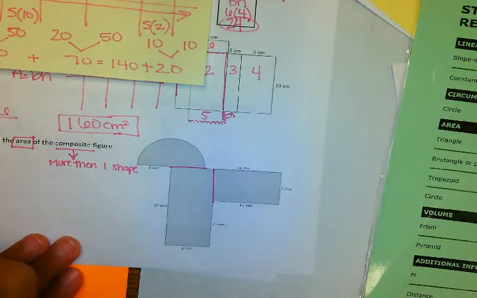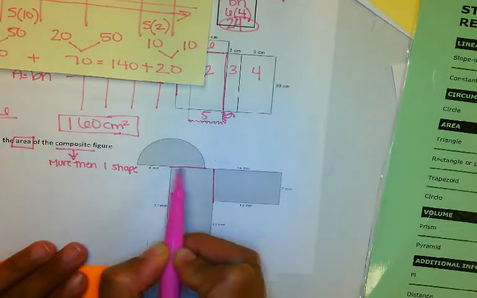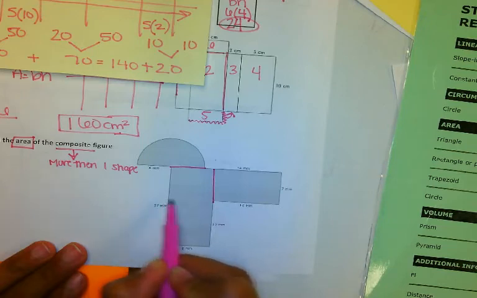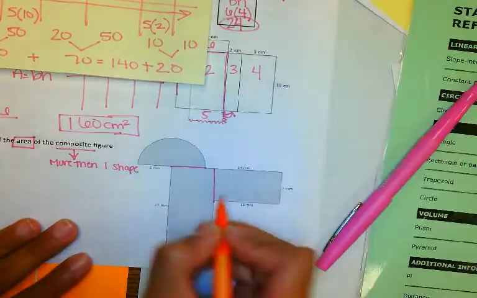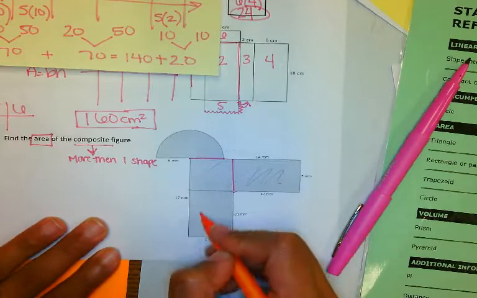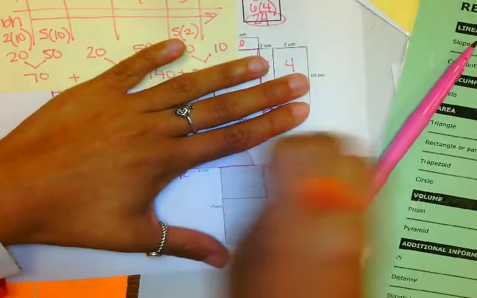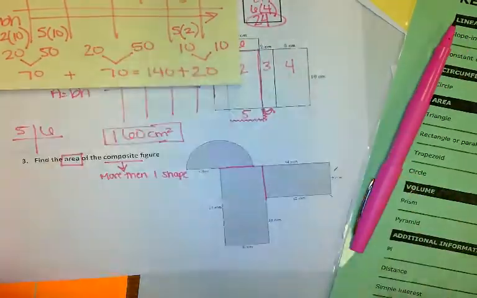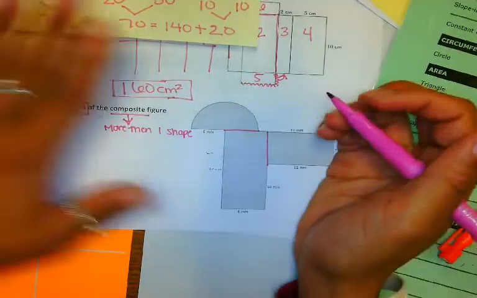Now, there's a couple different ways that you could have broken this up. You have to draw the line here for the half circle. Okay? You have to do that. But the only other thing that you could have done is, instead of drawing this line here, you could have drawn a line straight across. And so you would have had this whole thing, and then you would have had this one. So this would be shape 1, and that would be shape 2. If you did it that way, great. You should get the same final answer as me, or you can do it the way that I broke it up. Either one's fine.